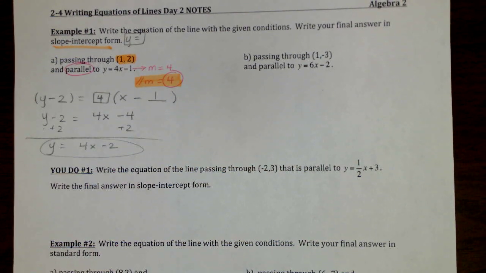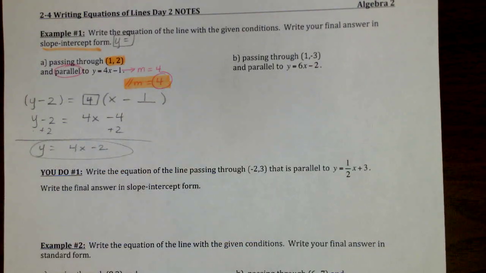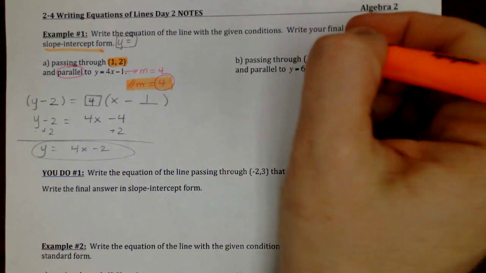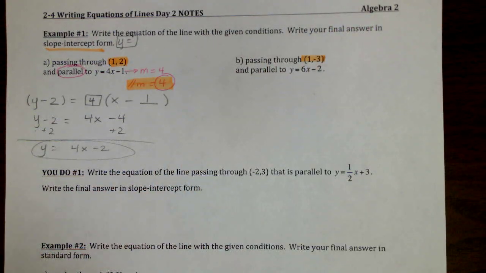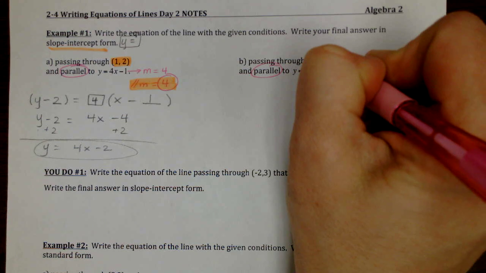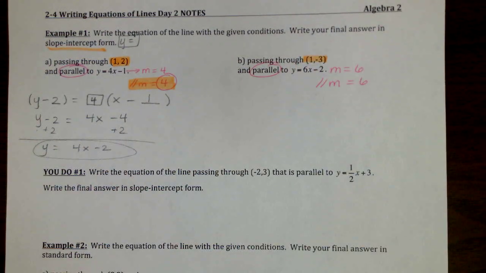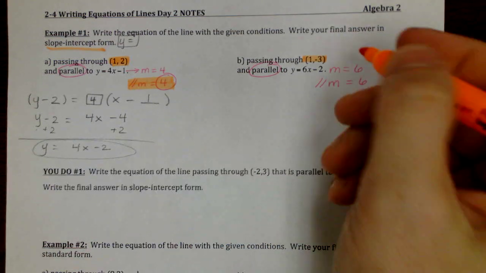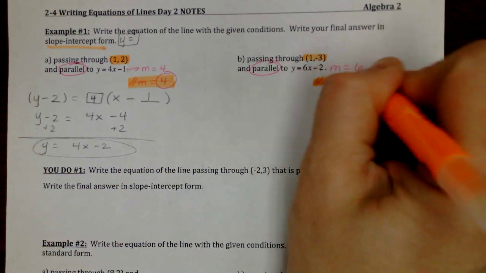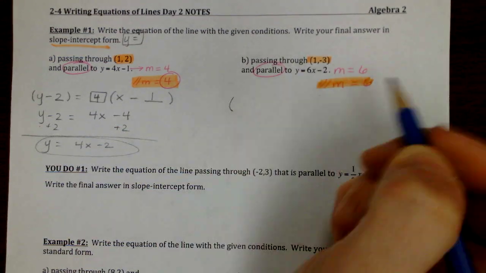Now, what I want to do here is, same idea. Identify the information. Here's my point. I want parallel slope. So slope here is 6. So the parallel slope is also 6. It's exactly the same. So I'm going to use this information right here. Same process.